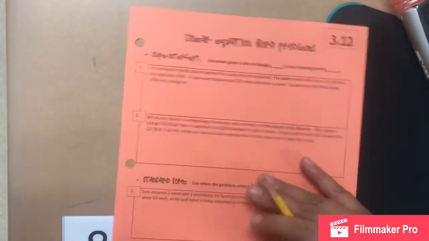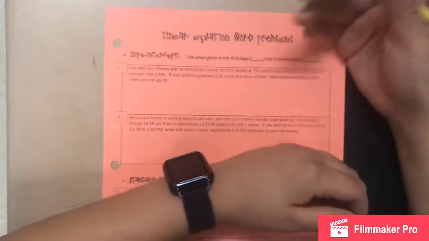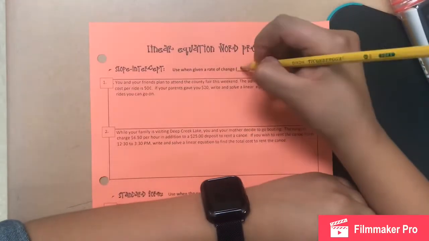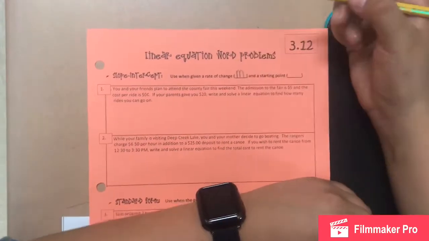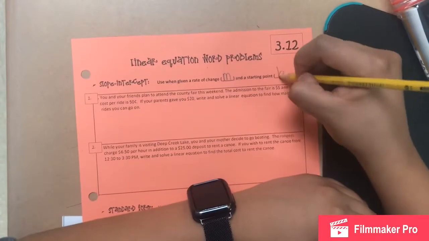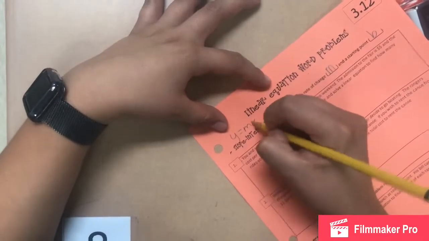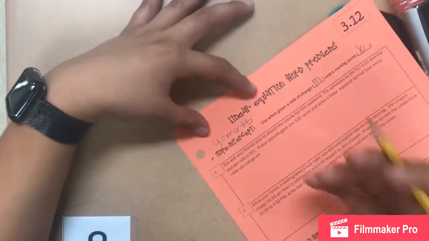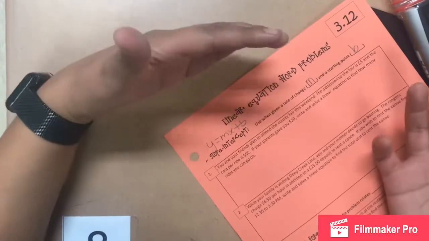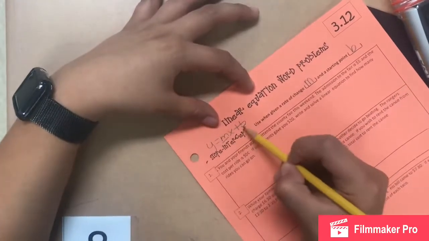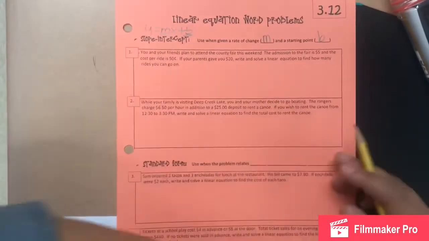Slope-intercept form is when you are in the word problem, you are given a rate of change, which is going to be your slope, and a starting point, which is going to be your y-intercept. Because if you remember slope-intercept form, this is y equals mx plus b. So in my word problem, we are trying to figure out what my slope and my y-intercept is in the word problem. So let's read this first problem here.